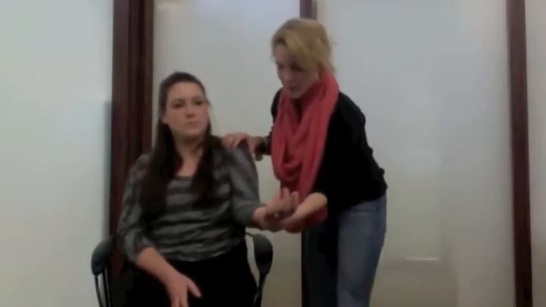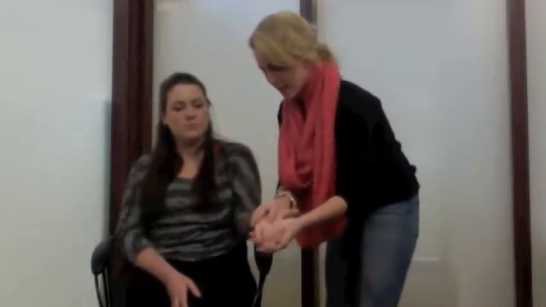Good. Supination, pronation. Now wrist flexion and extension. And finger flexion and extension.